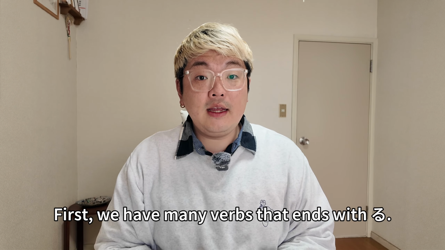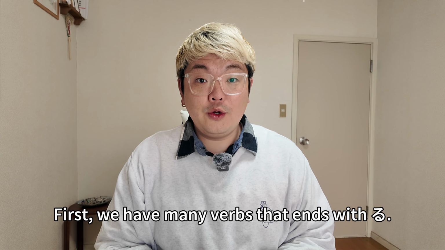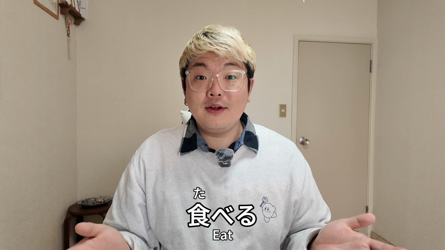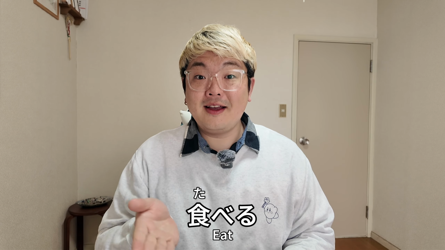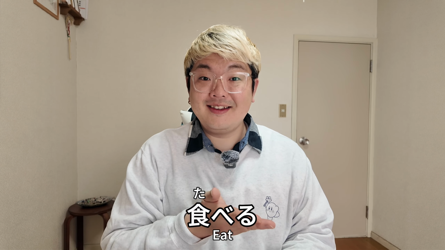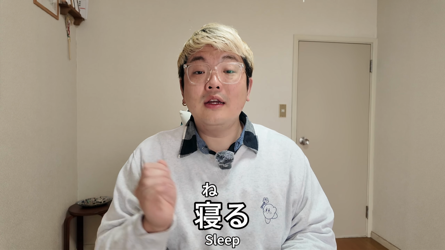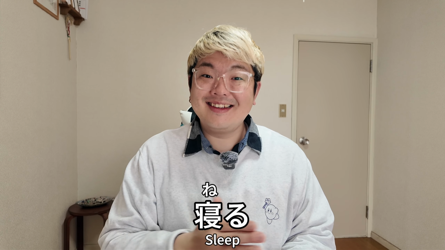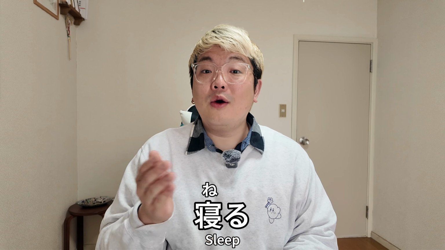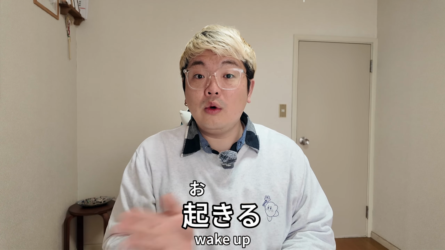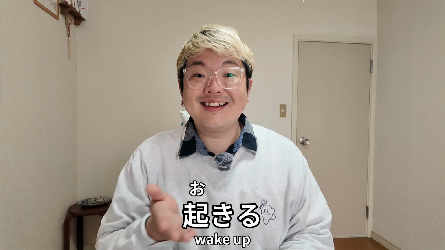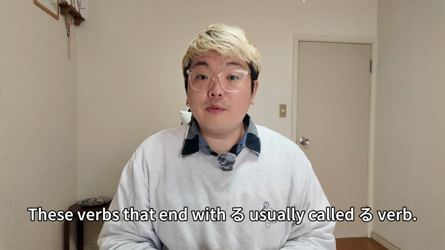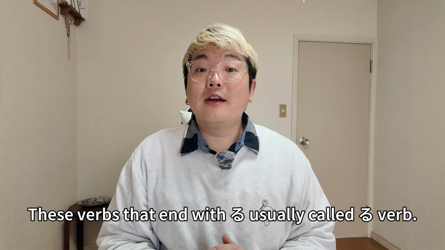First, we have many verbs that end with ru. For example, 食べる。Your turn. 寝る。Your turn. 起きる。Your turn. These verbs that end with ru are usually called ru verbs.